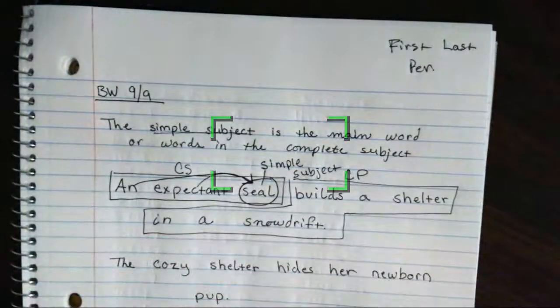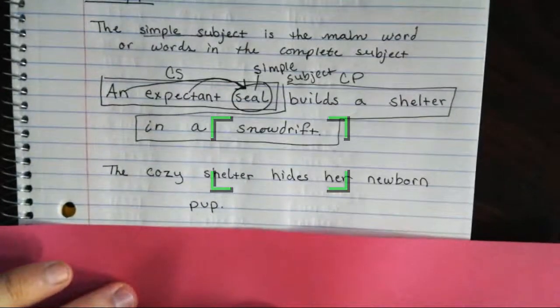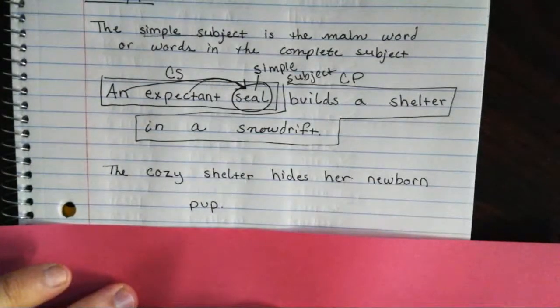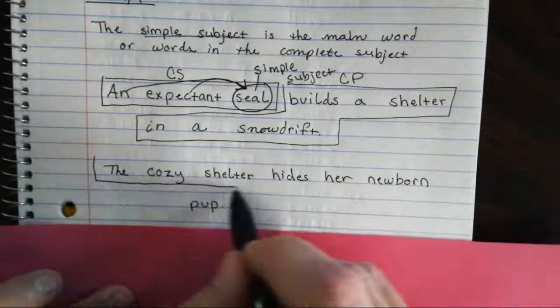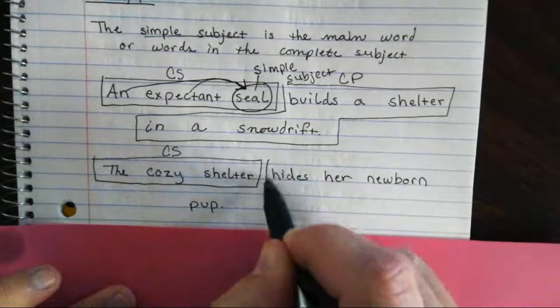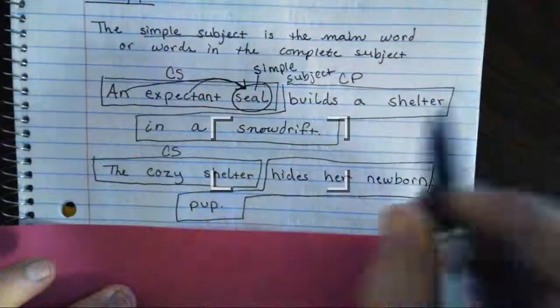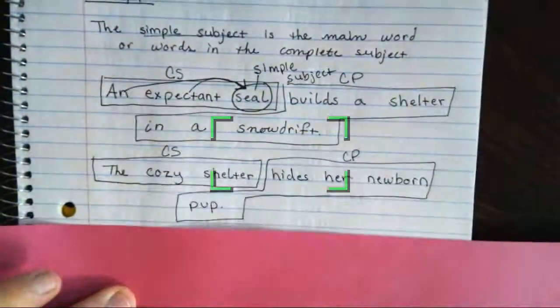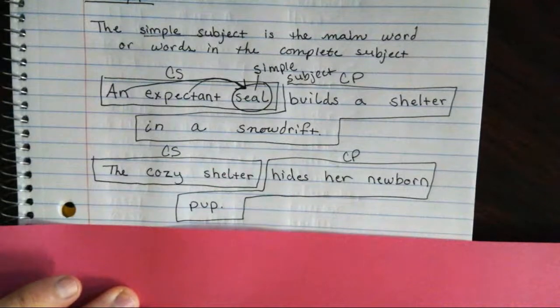Let's take a look at another one. The cozy shelter hides her newborn pup. Again, you already know the cozy shelter is our complete subject, and you already know hides her newborn pup is our complete predicate. But what is this sentence about if you had to choose one simple subject?